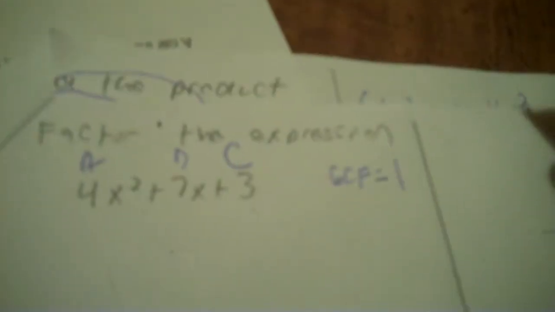Okay, 4, 7, and 3. Again, if you look at your multiplication table, the only row you're going to find 4, 7, and 3 is in the first row. You can't factor out x because of that c without x, and a is positive, so GCF's positive. So we're not going to do the GCF.